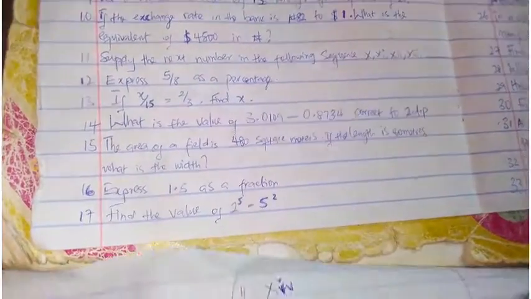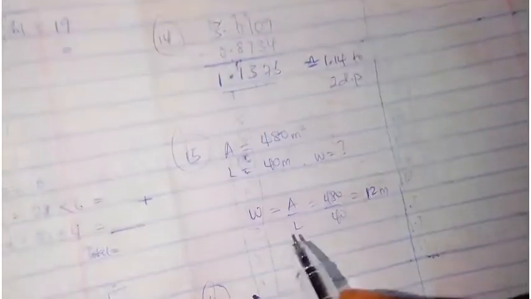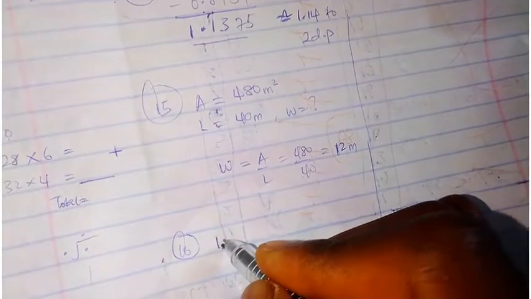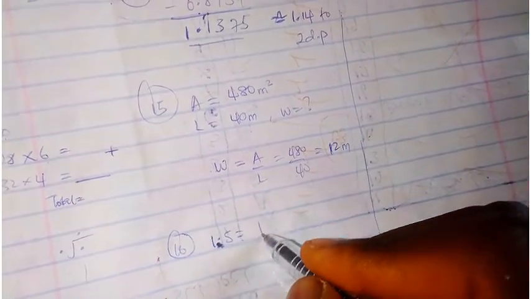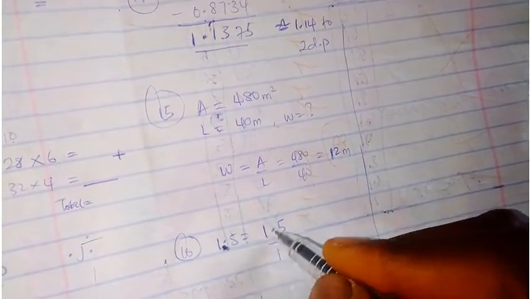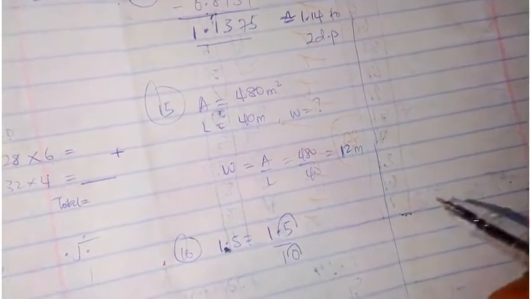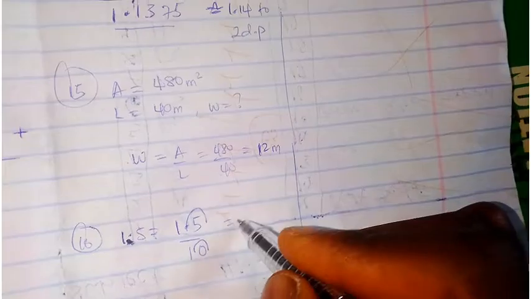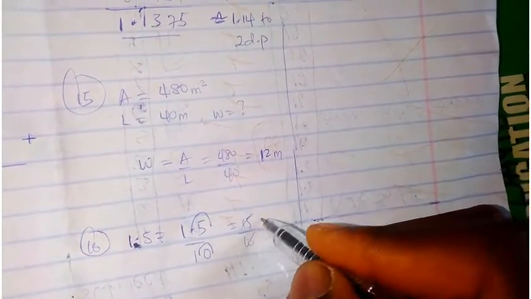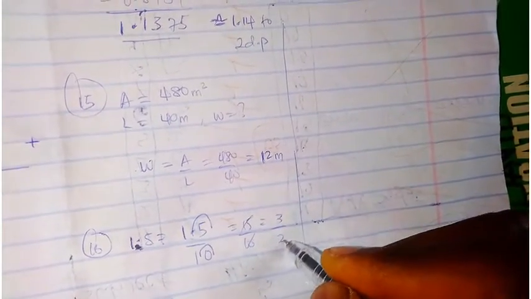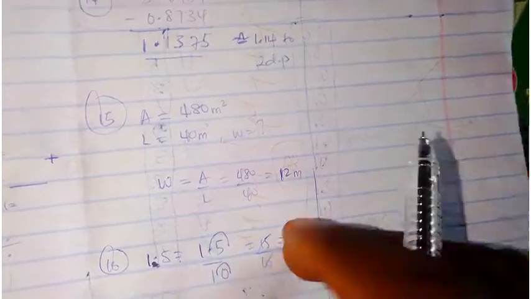Number 16 question. Express 1.5 as a fraction. Now, expressing 1.5 as a fraction is the same thing as saying 1.5 over 1. Throw the decimal point to the back. How many times? Just once, because that's how many times you can move. So my answer is 15 over 10. 0 can go, 5 can go. Answer is 3 over 2. So this is as a fraction.